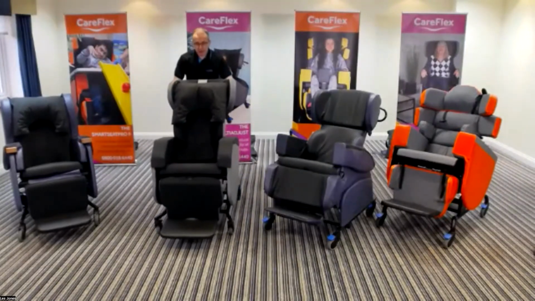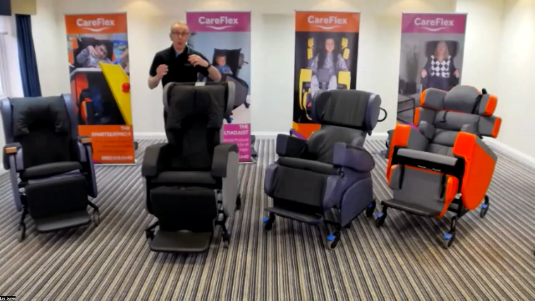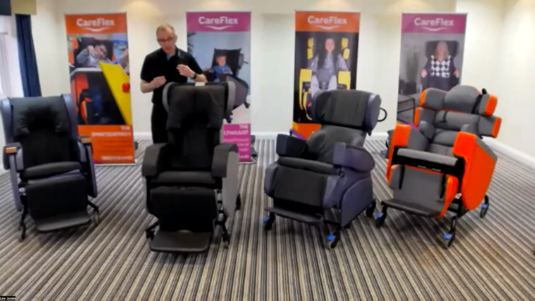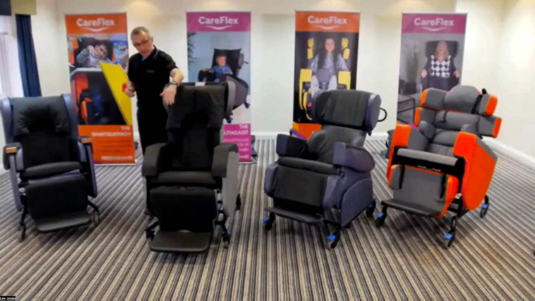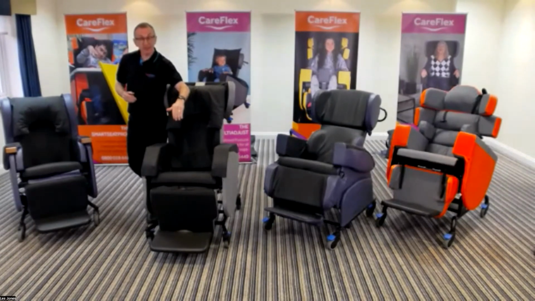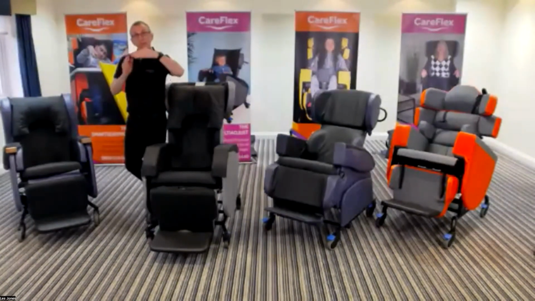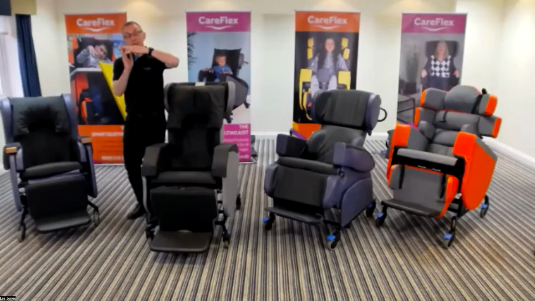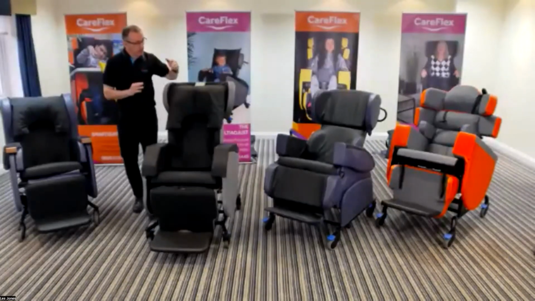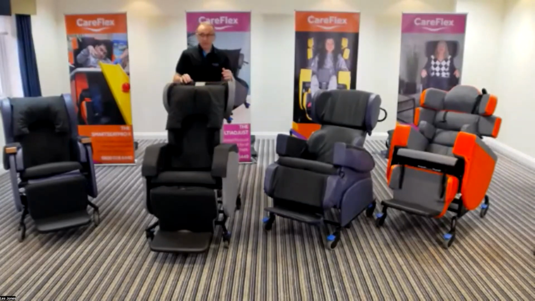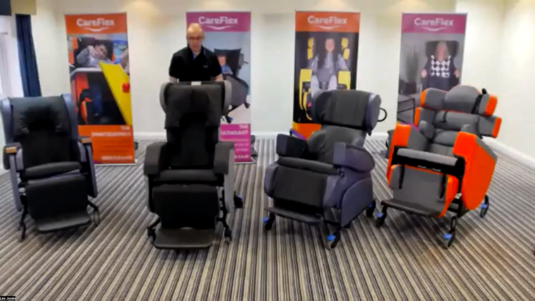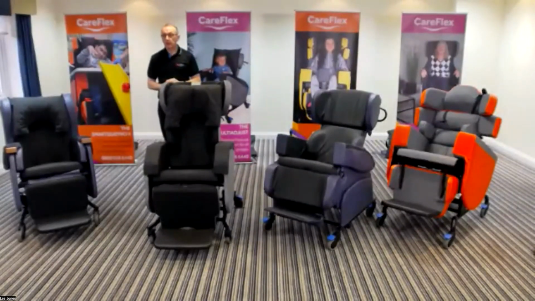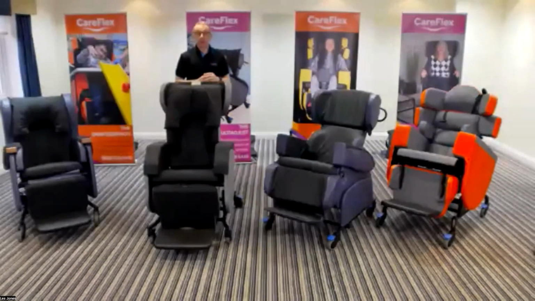It's called the multi-adjust: tilt in space with back angle recline, with pressure care, seat width, seat depth adjustment, angle adjustable foot plate, with a negative angle leg rest. Now all the chairs have a negative angle leg rest as well, by the way, I haven't mentioned that. So where you have somebody with a contracture, it'll accommodate that person's posture. There are tailored solutions as well. So even if somebody has an extreme contracture that goes beyond that minus 25 degrees, then some of the chairs can offer tailored solutions for that as well, can't they?